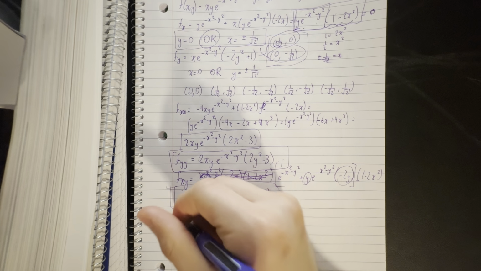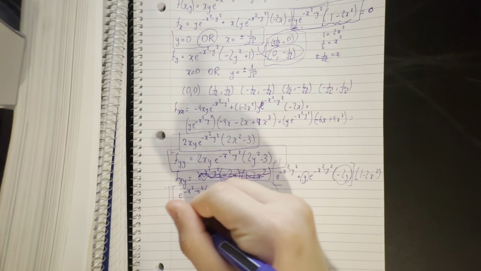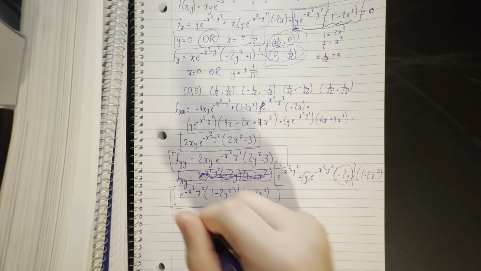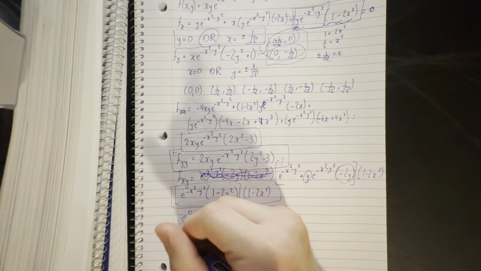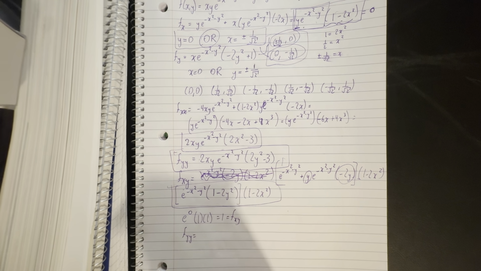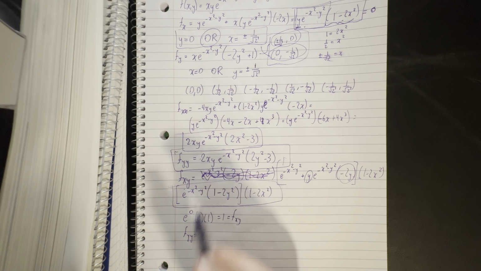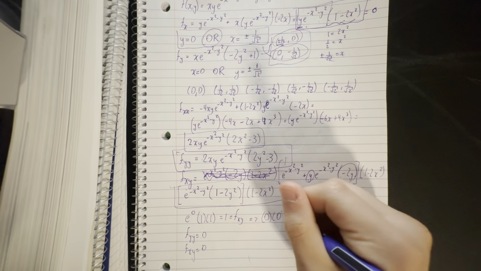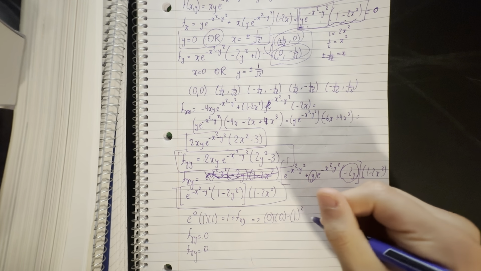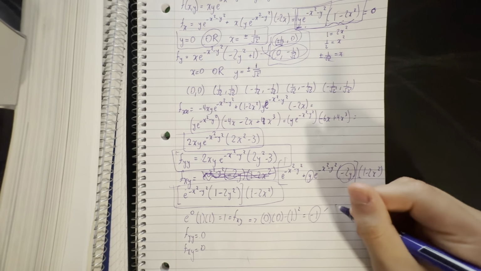If we do 0, 0, you're going to get e to the 0 times 1 times 1 is 1. So that's fxy. fxx is going to be 0. fyy equals 0 as well. So this tells you that you're going to have 0 times 0 minus 1 squared, negative 1, which is a saddle.